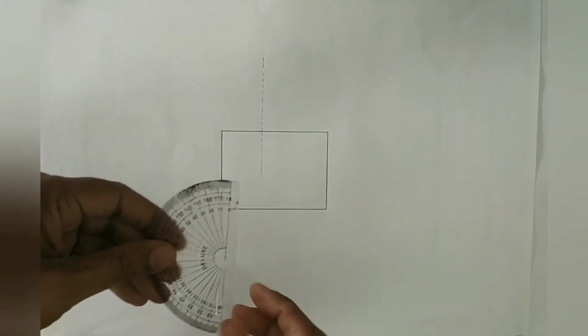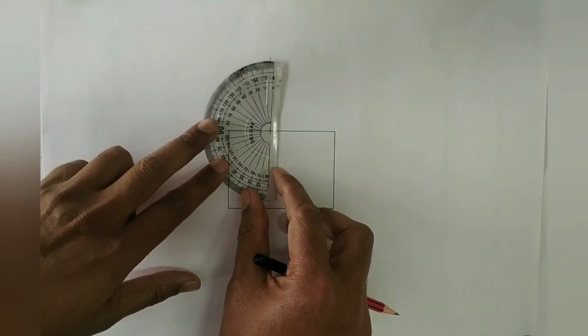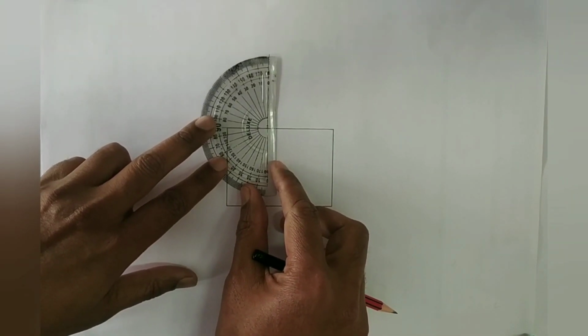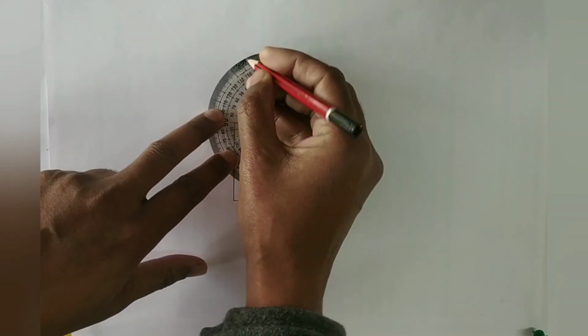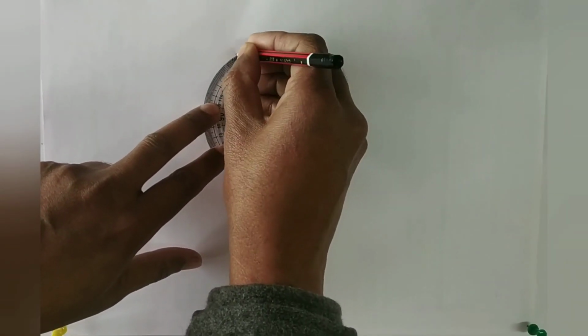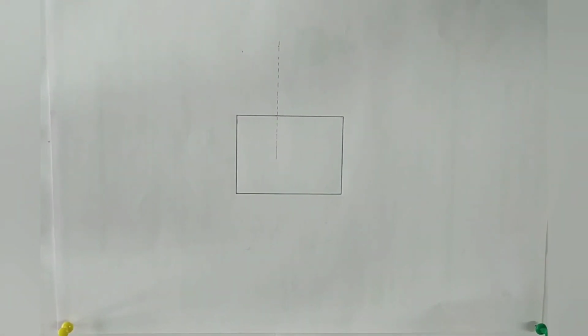Now students, we need to draw the incident ray. For that, we again make use of a protractor and this is 10 degree, 20, 30 degree. So we will consider the angle of incidence to be 30 degree.